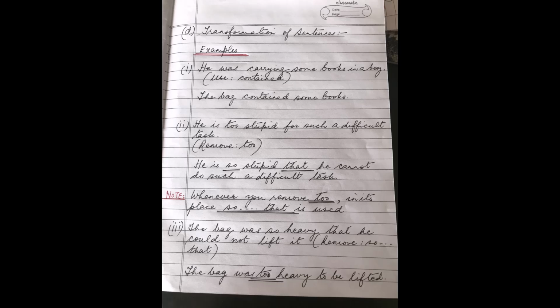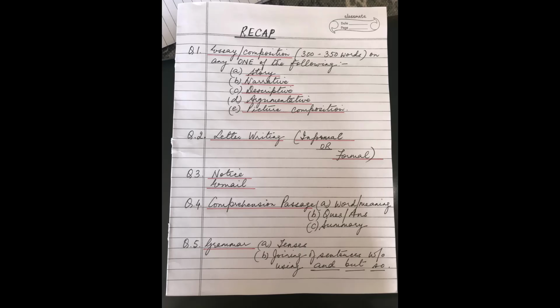Another example. He is too stupid for such a difficult task. Within brackets, remove too. The transformed sentence is going to be, he is so stupid that he cannot do such a difficult task. Whenever you remove too, in its place, so that is used. A sentence may be given as, the bag was so heavy that he could not lift it. In this case, you remove so that. So you will write, the bag was too heavy to be lifted.